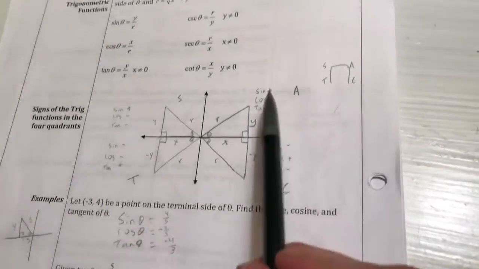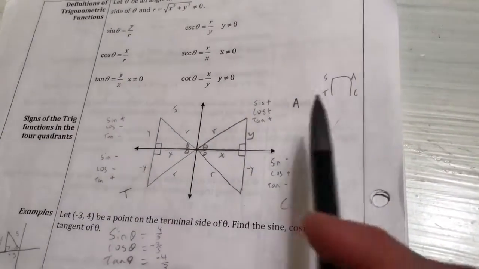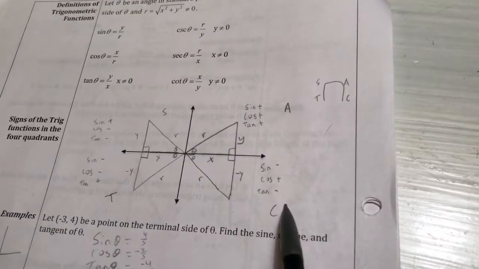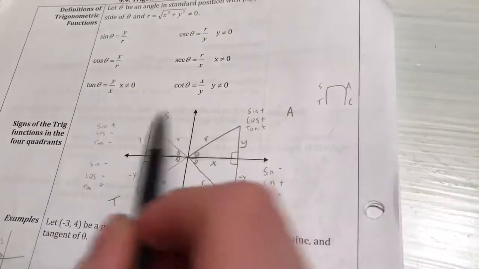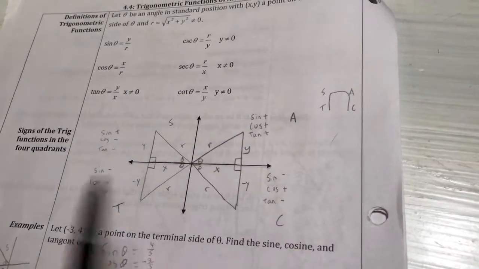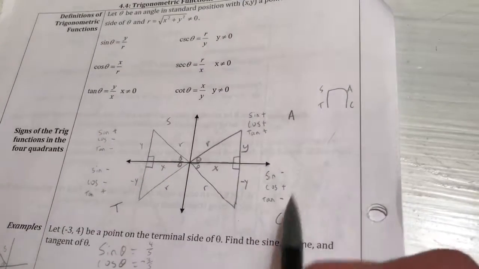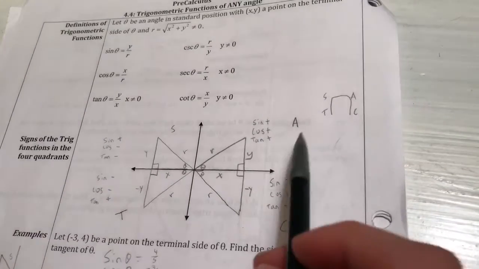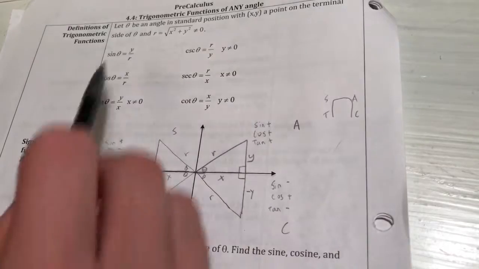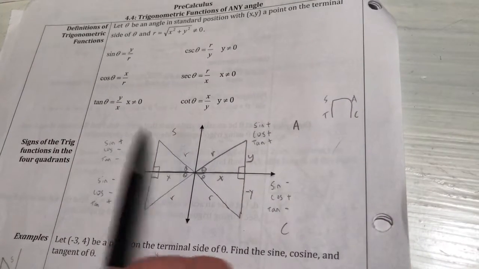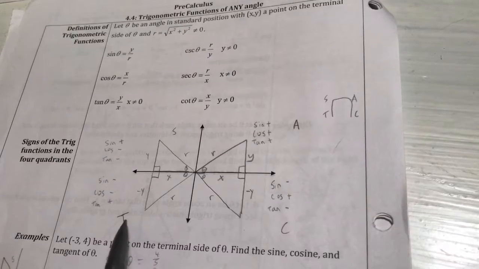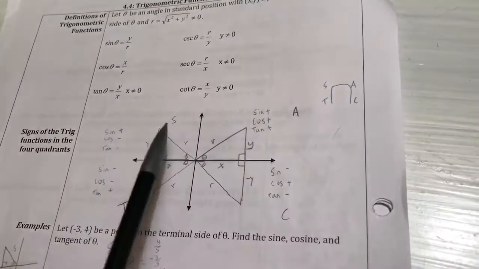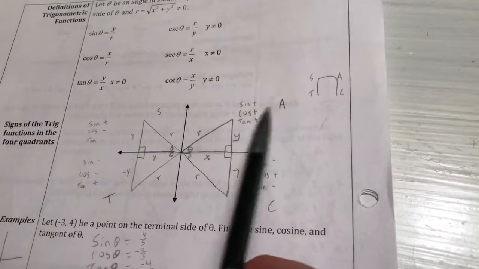Now here is quadrant 1, 2, 3, and 4, but I also like to look at it as CAST, C-A-S-T. So quadrant 4 is C, 1 is A, 2 is S, 3 is T. What these letters represent is that each letter is positive. So cosine is positive here. A represents all, so all three of these are positive. S means only sine is positive, and T means only tangent is positive. For these, the letters represent either sine, cosine, or tangent, but the other ones are negative. But A is all, so they're all positive.